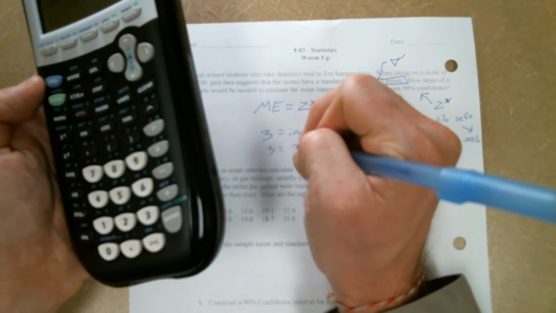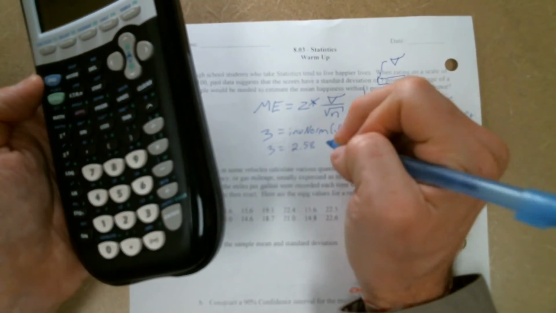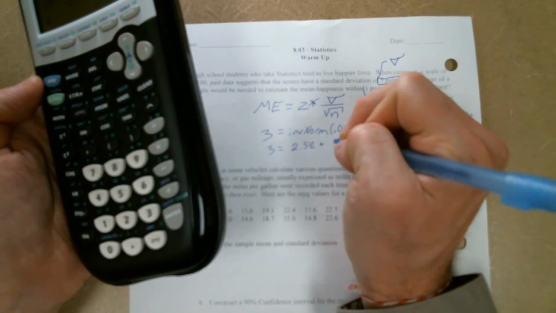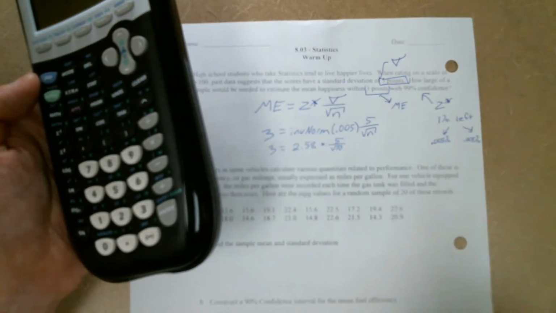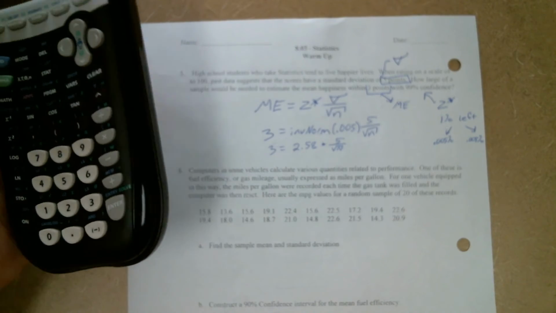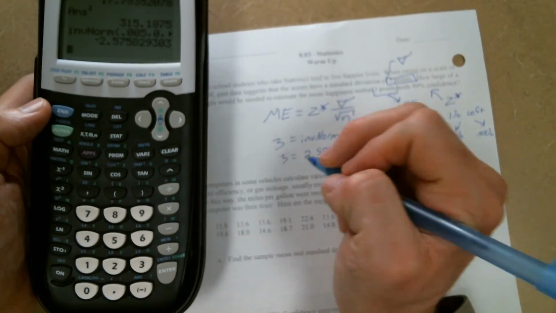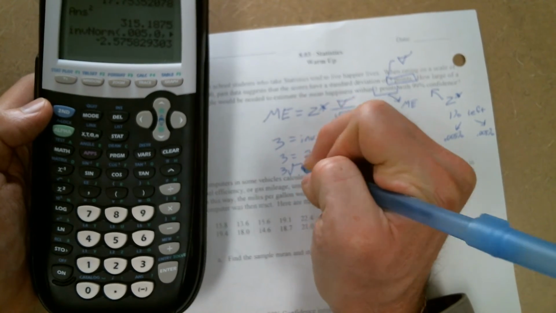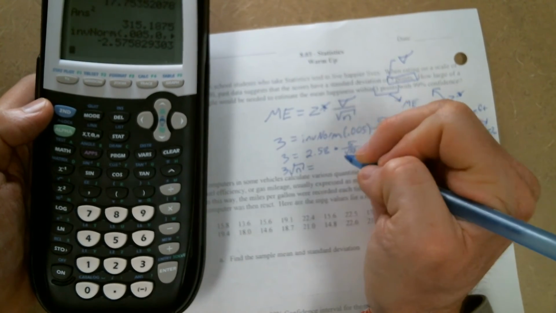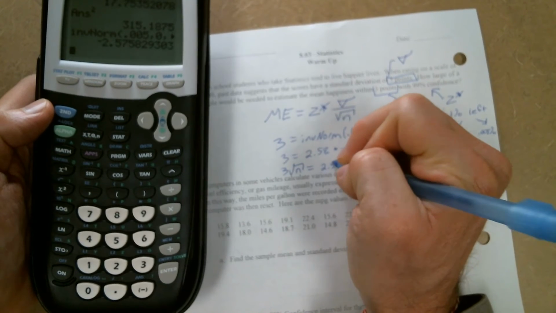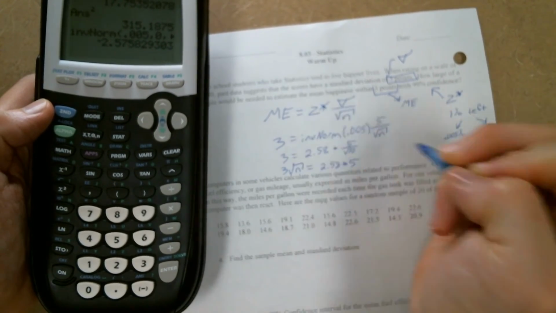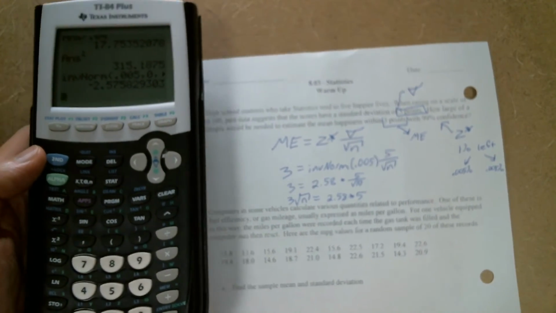So we're left with 3 equals 2.58 times 5 over the square root of n. And again, this is just kind of algebra at this point. So I could multiply both sides by the square root of n, get this. And then pretty much do the rest of that on my calculator.